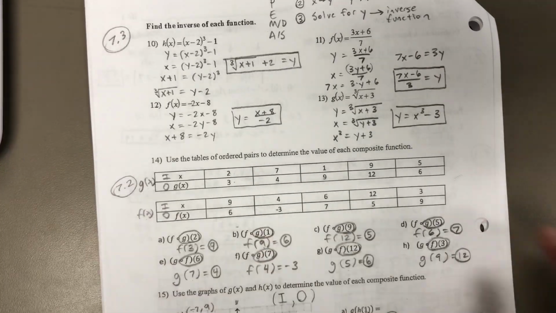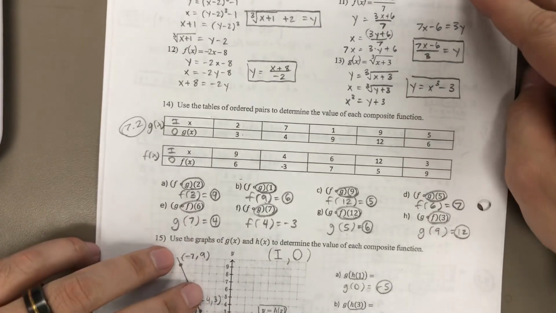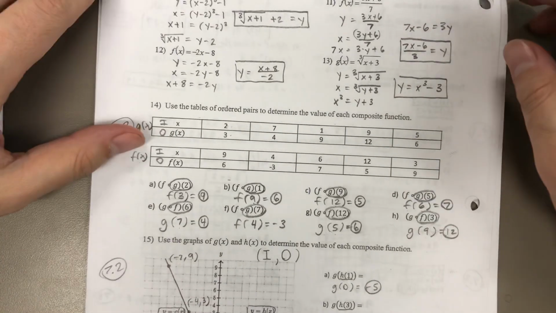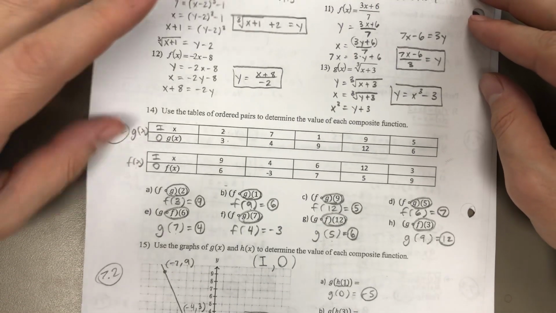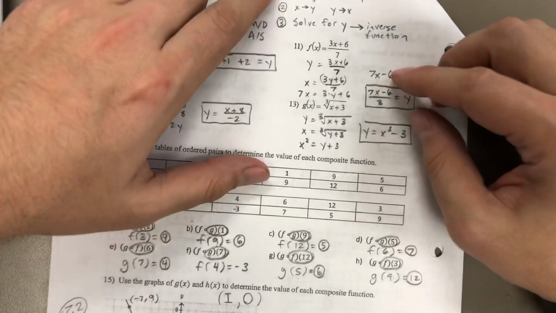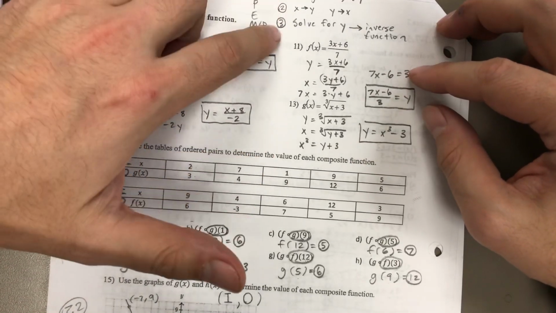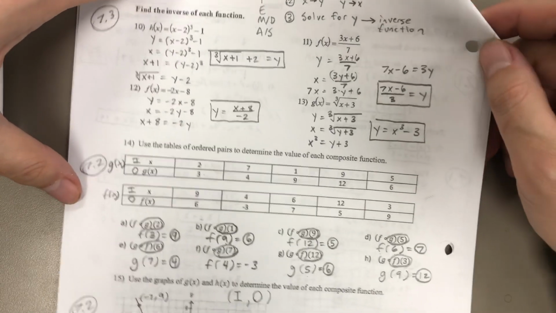And that is it for the quiz review, right? Yeah, actually the next one's 7-4. Yeah, that's it for this one. So it's really not a lot of work that you need to do. There's no formulas to memorize or anything silly like that. It's just plugging stuff in, combining like terms, and maybe just the 3-step process to get your inverse functions. But other than that, it's pretty straightforward.